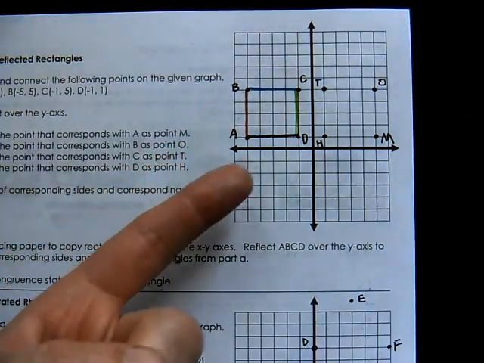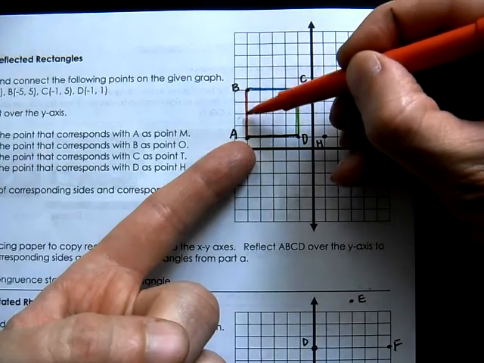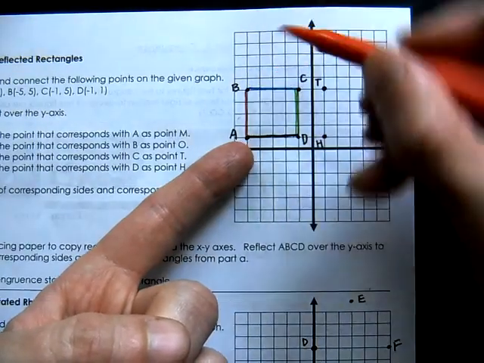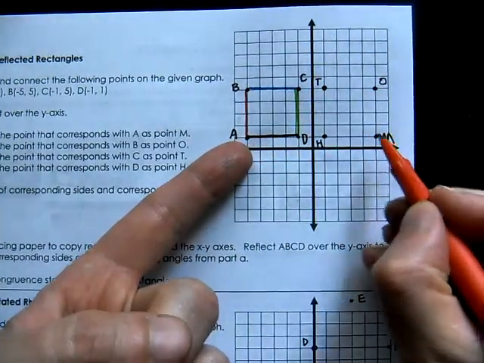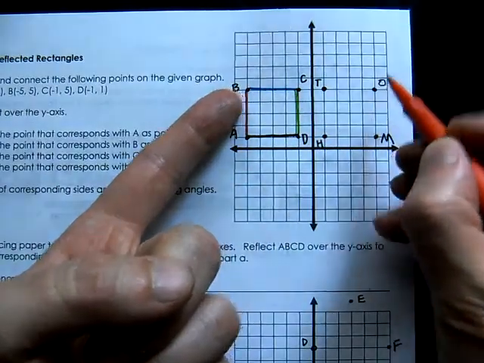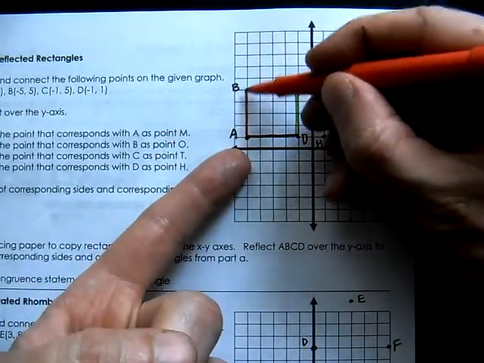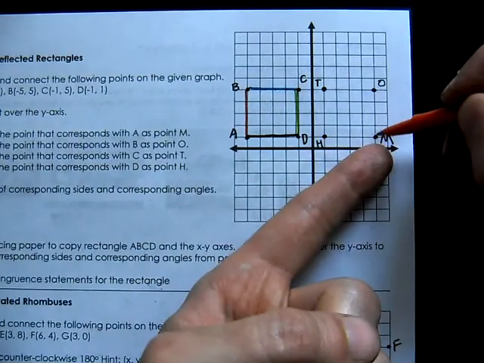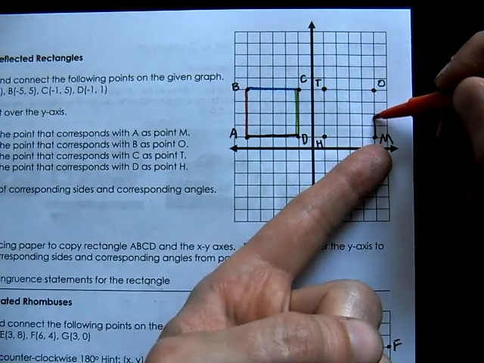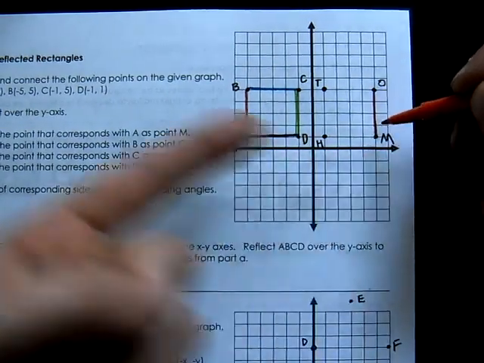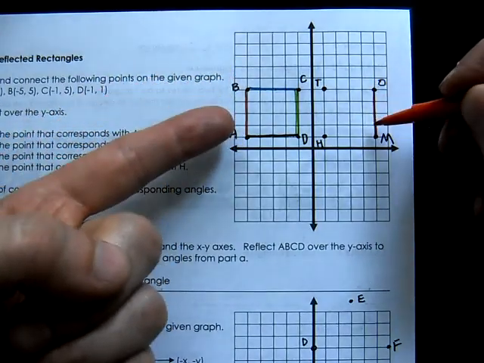Now because this segment that went from A to B, I colored in red, if A is reflected to M and B is reflected to O, then the segment that connects A to B is going to be paired up with this segment from M to O. So I'm just matching the colors. So those are your corresponding parts.